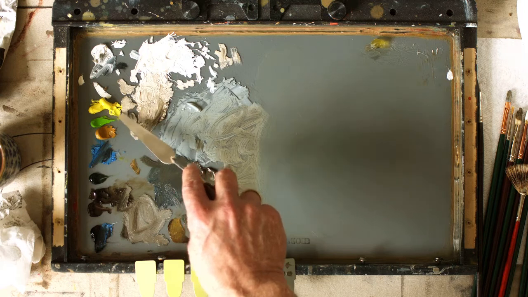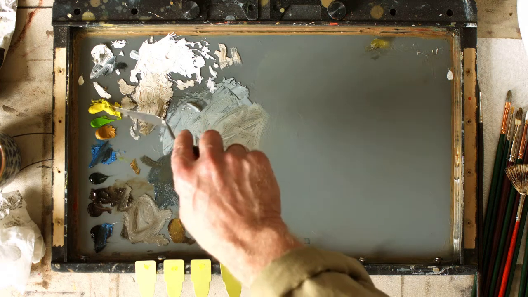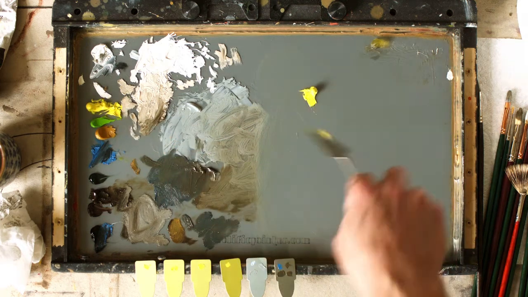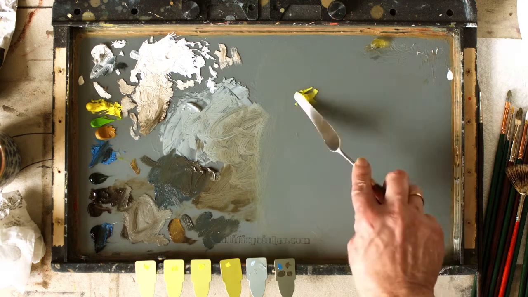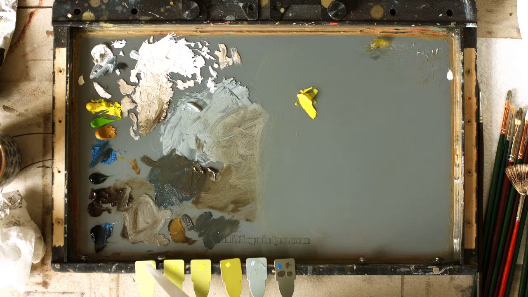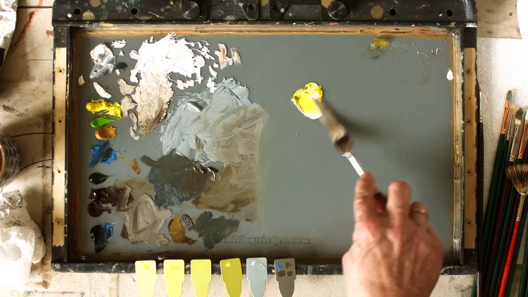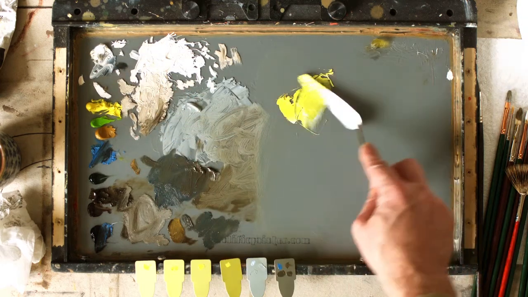So first let's find out what value this lemon yellow is against these colours. You can see pretty clearly that it's closest to this one. It's lighter than these. So at the very highest values, I think if I want to drop the chroma, let's try going with a little bit of titanium white, which will raise the value and begin to drop the chroma.